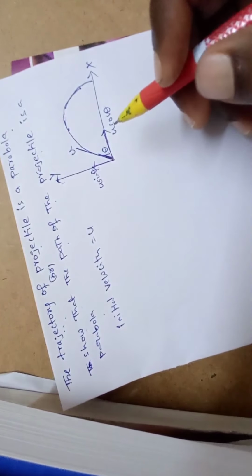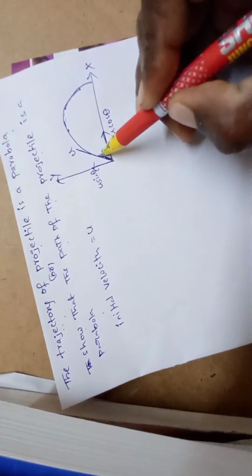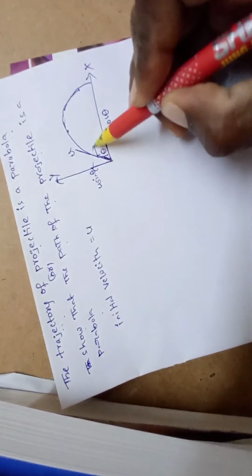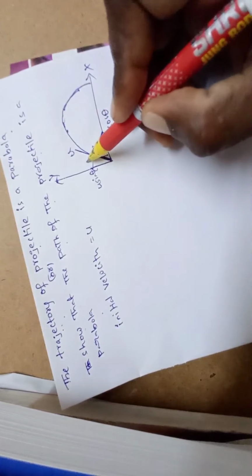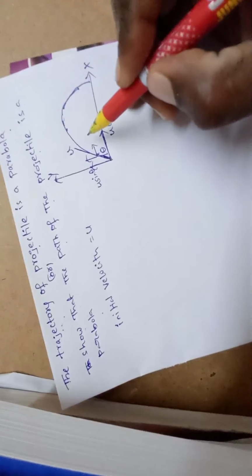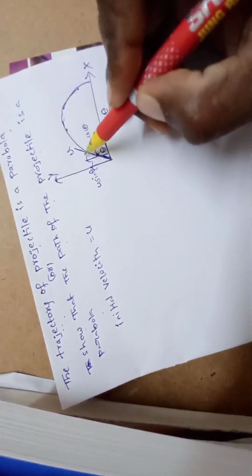At any instant of time, the motion of the body is the sum of two motions. What are those two motions? If we take this point, the motion of the projectile is the sum of two velocities. One is acting along horizontal, that is u cos theta. Another one is u sin theta.